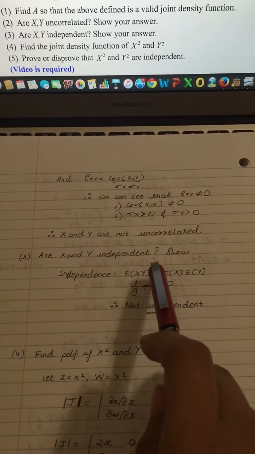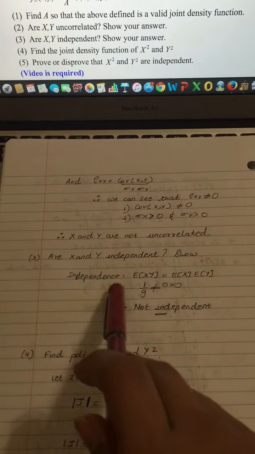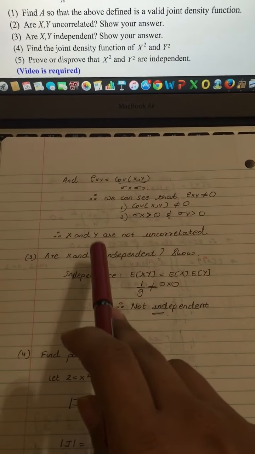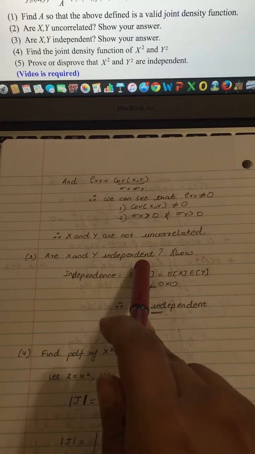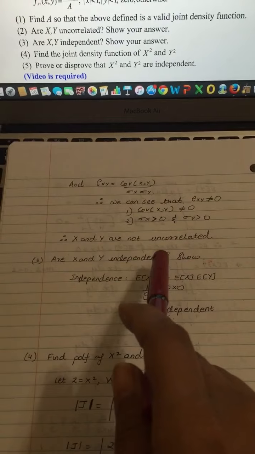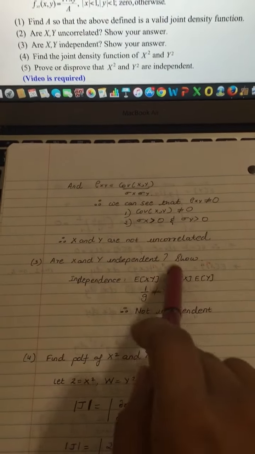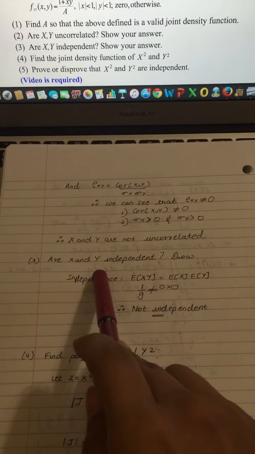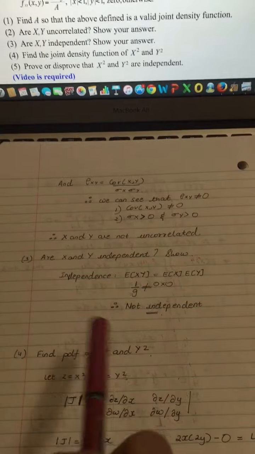Are x and y independent? Now, the one property that we must keep in mind while solving this is that just because x and y are not correlated does not mean they are not independent. You cannot decide independence on the basis of correlation, but the other way around is true. If you know whether x and y are independent or not, you can decide whether they are uncorrelated or not.